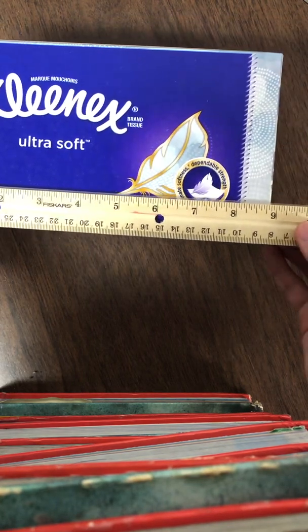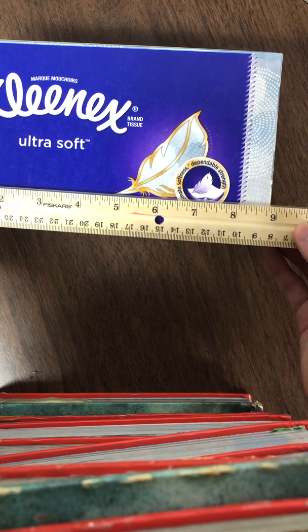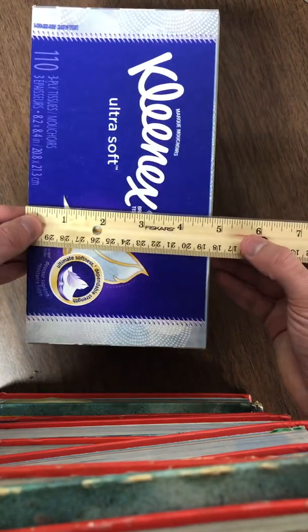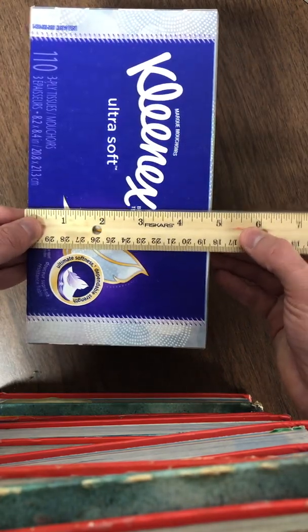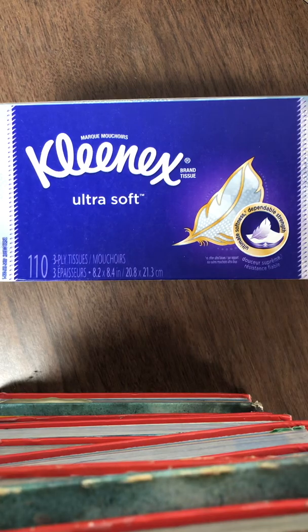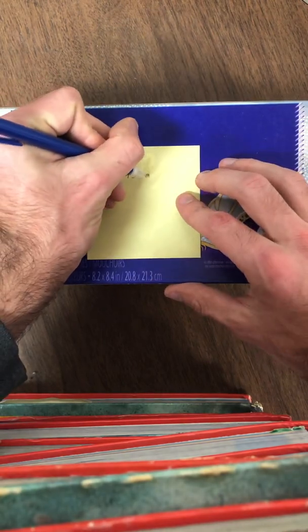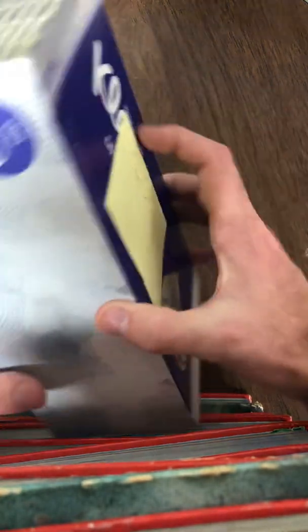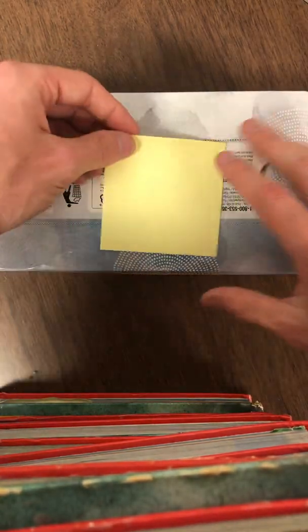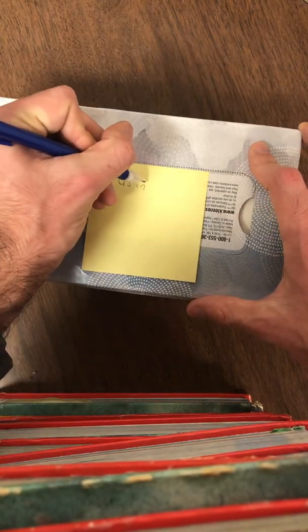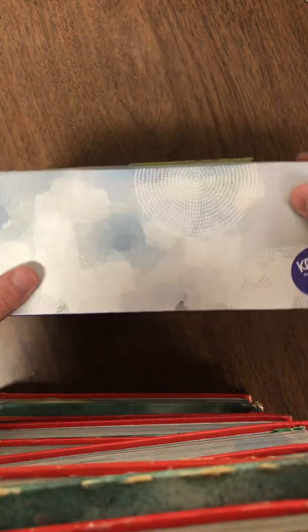As I move down, it looks like our base here is going to be rounded up to 9 inches, and our height we're going to round up to 5. So 9 times 5 for this face, we know that's 45 inches squared. That means the side directly across from it is also going to be 45 inches squared.